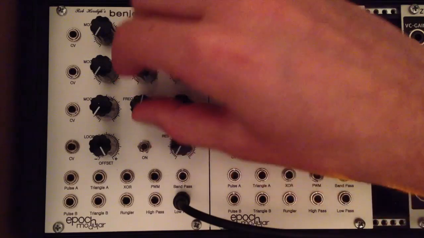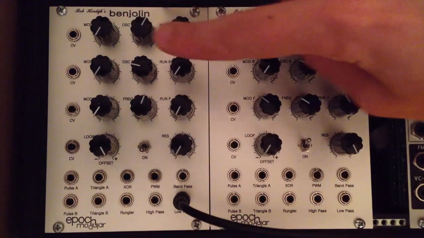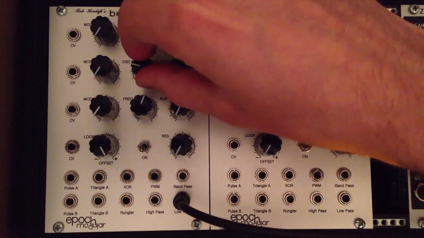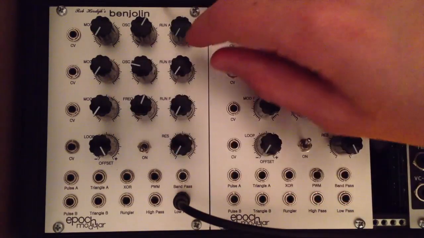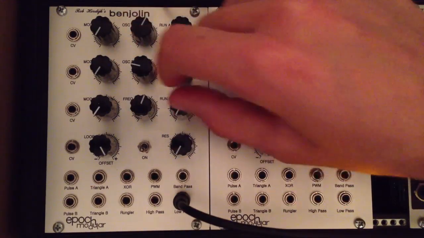Now you can hear that pulse width from the two oscillators going into a comparator. So the pulse width mod rate is based off B, and the primary frequency is based off of oscillator A.